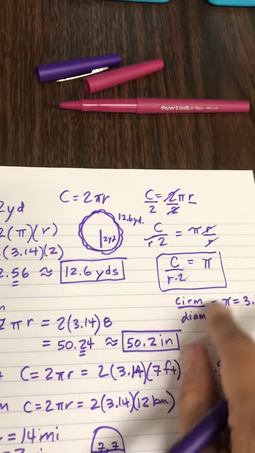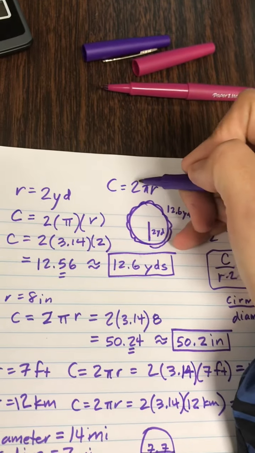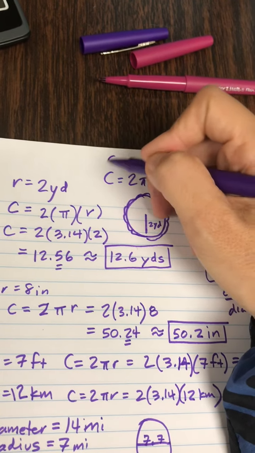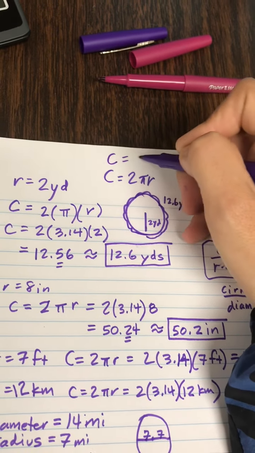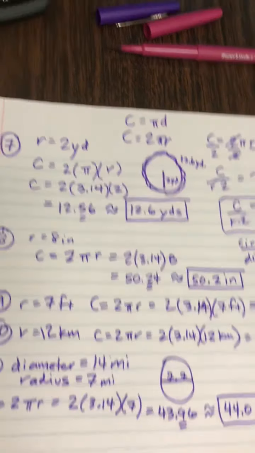Now some kids use this formula though. There's more than one formula for circumference because we recognize that 2 times r is the diameter. So here's another formula, pi times the diameter. And so both of these are correct formulas.